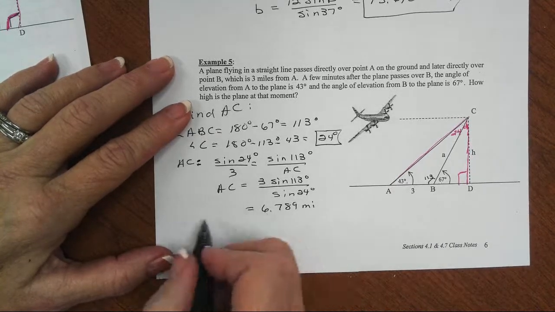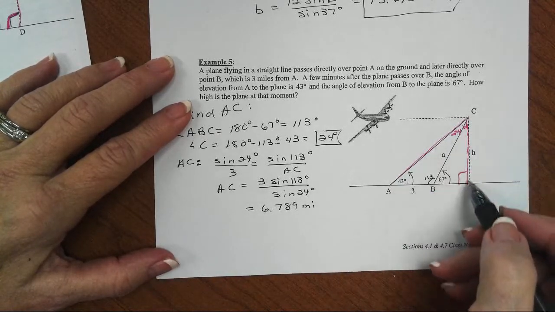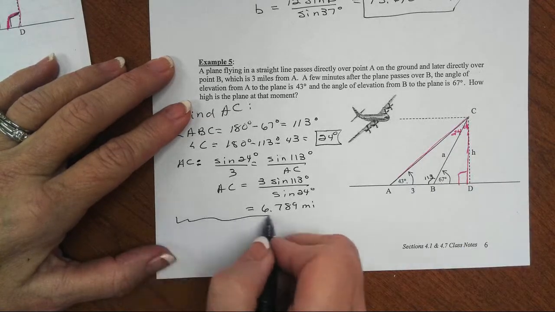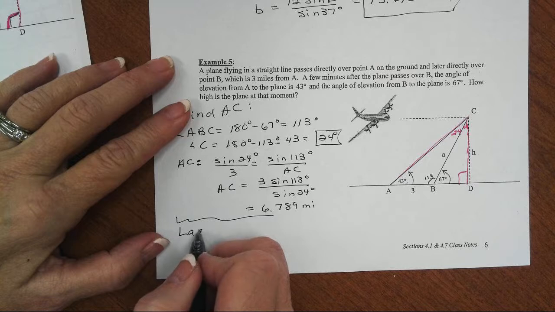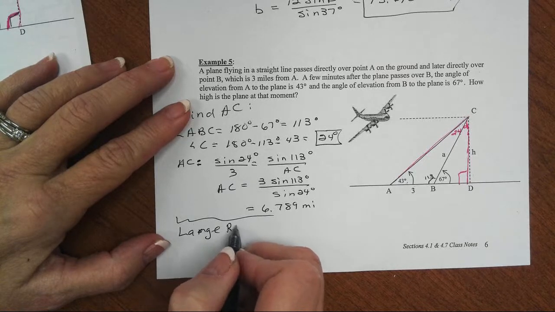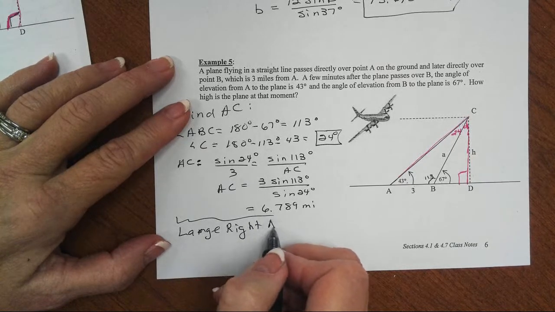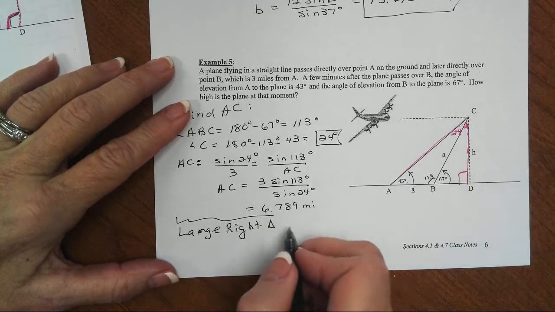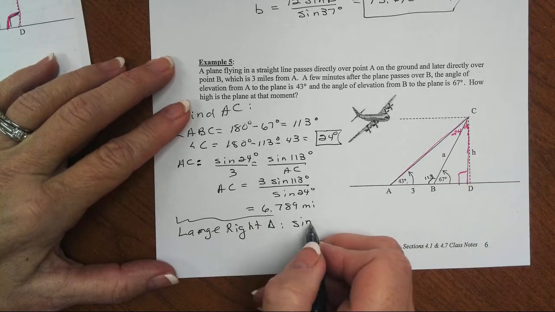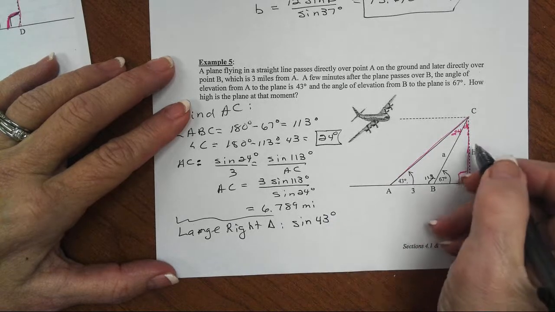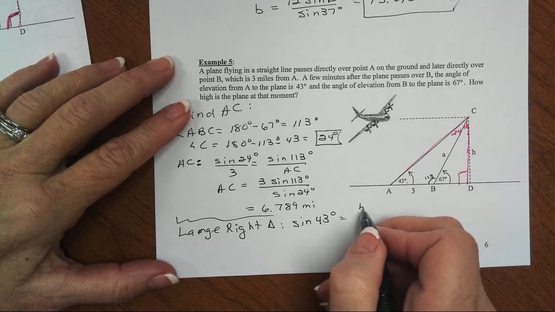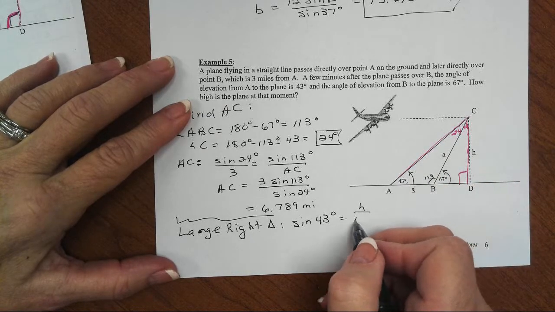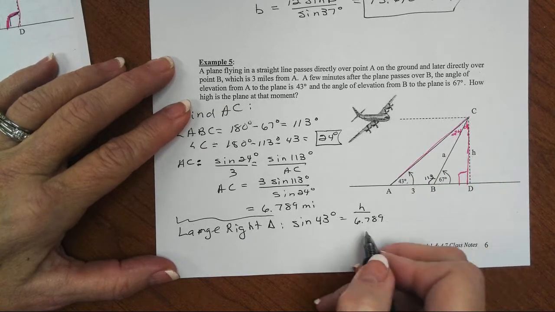Okay, now we want to find height using this large triangle. So here we're on the large right triangle. This is a simple sine problem, so simple trig problem. So we can do the sine of 43 degrees equals the opposite, which is h, over the hypotenuse, which is 6.789.